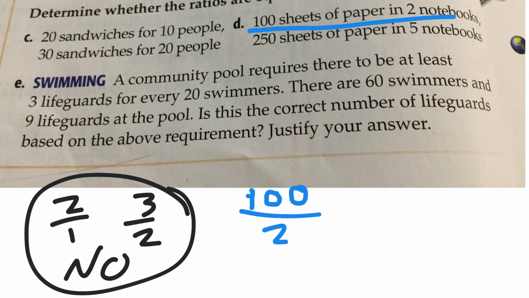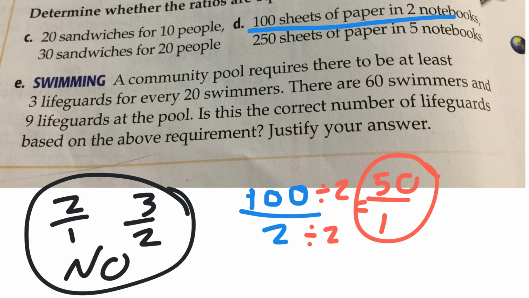What is it? They're both even, so you can divide them both by 2. 100 divided by 2 is 50. 2 divided by 2 is 1. So the first one reduces to 50 over 1.